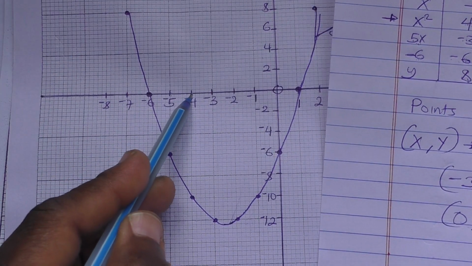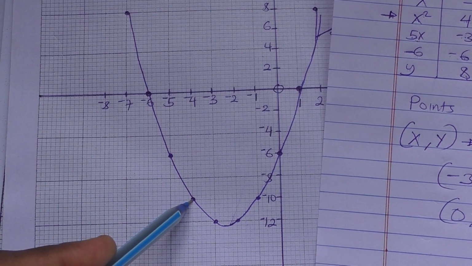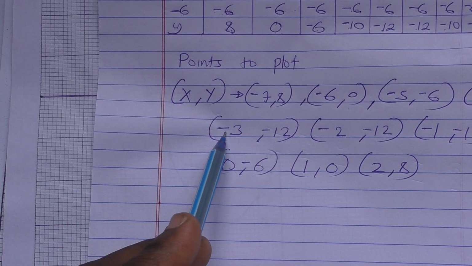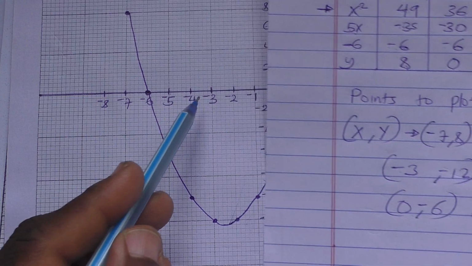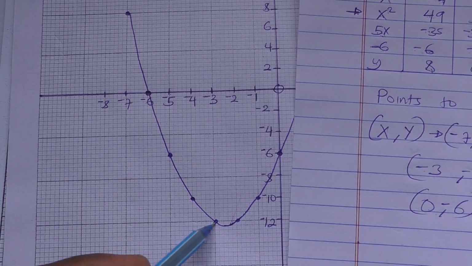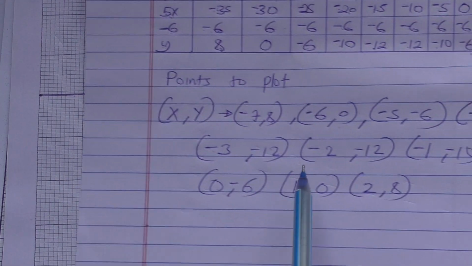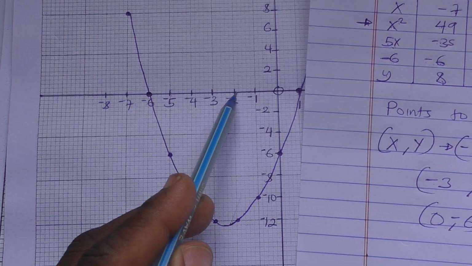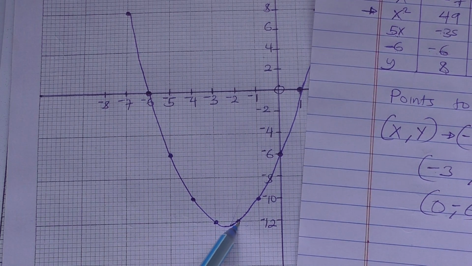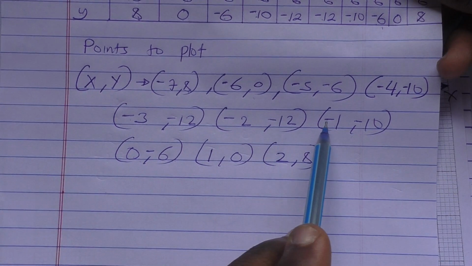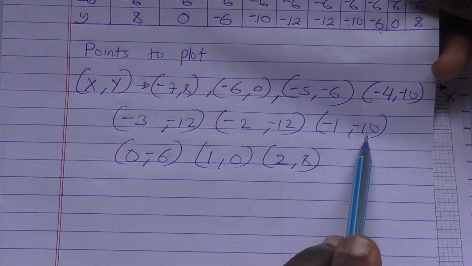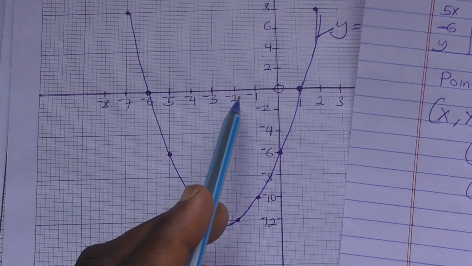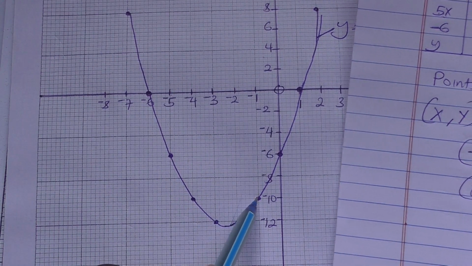We have negative 3, negative 12. We have negative 2, negative 12. We have negative 1, negative 10.